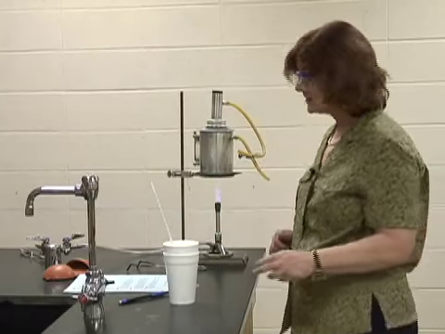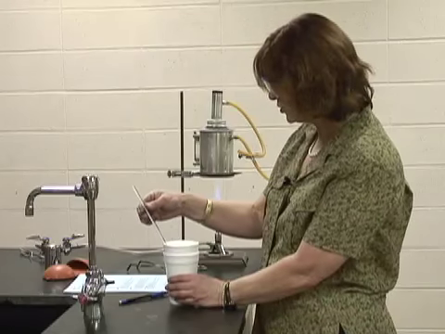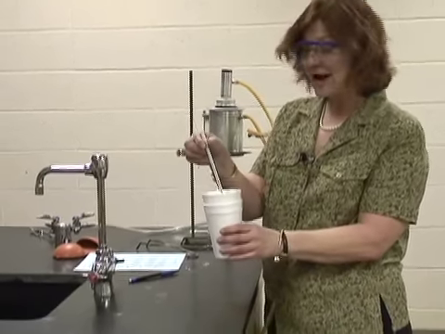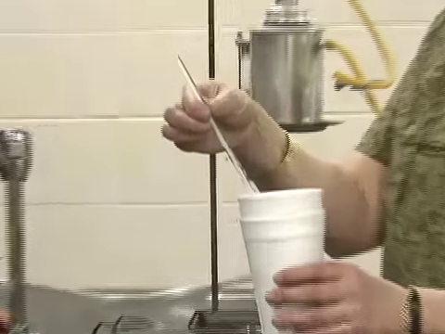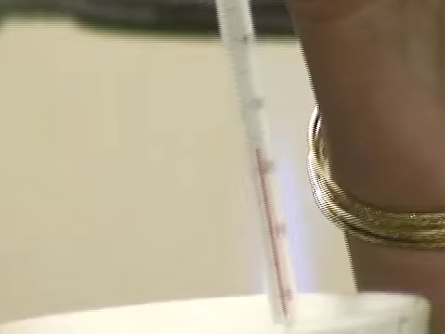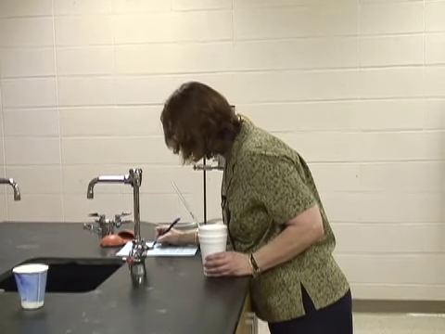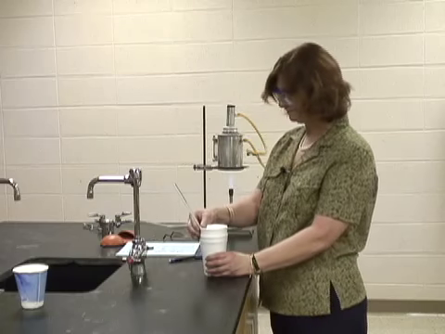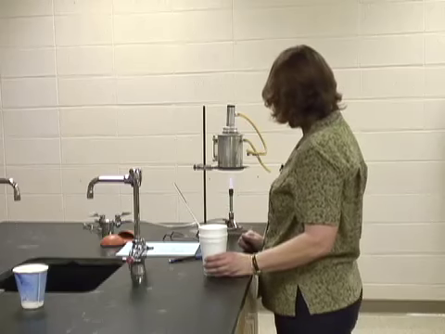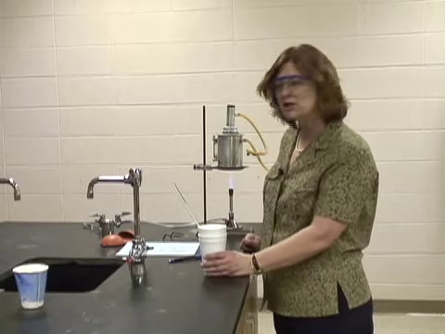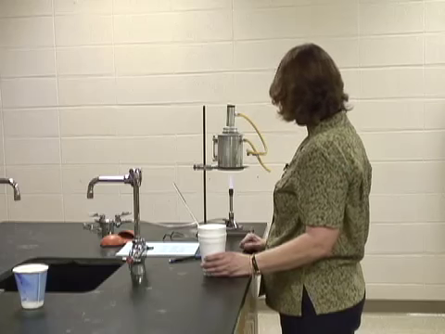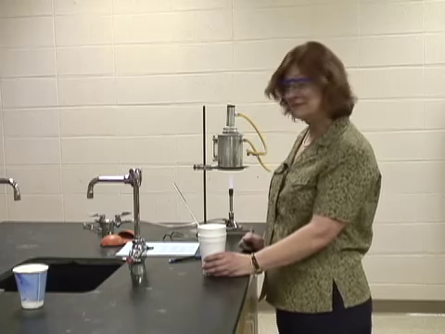While it's doing that, I am going to get the initial temperature of the water. When I look here, I can see that it's about 23.8 degrees Celsius. That's my initial temperature, and I'm going to record that. Initial temperature of the water is 23.8 degrees Celsius. And then I just have to wait for the steam to be generated. It shouldn't be too long because we have quite the heat coming off of that Bunsen burner.